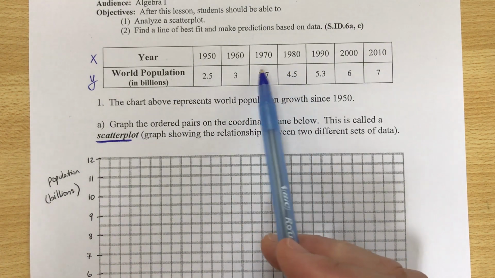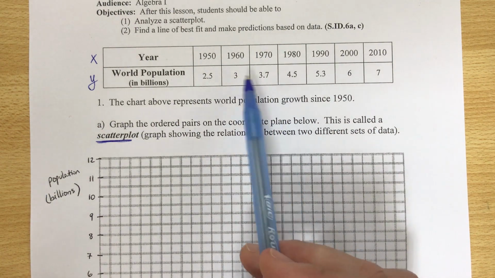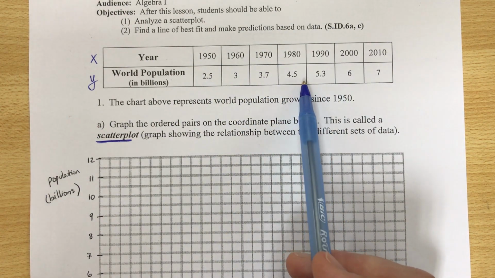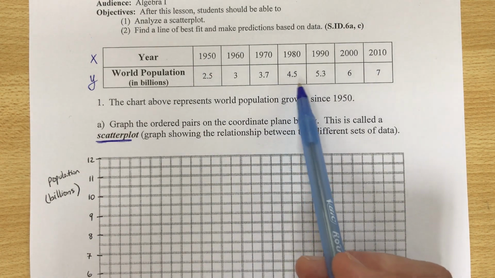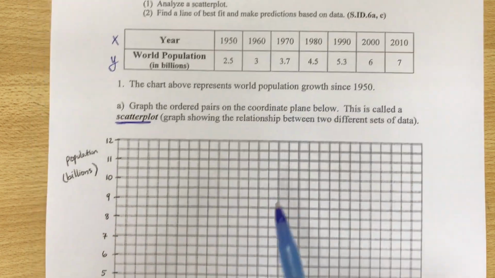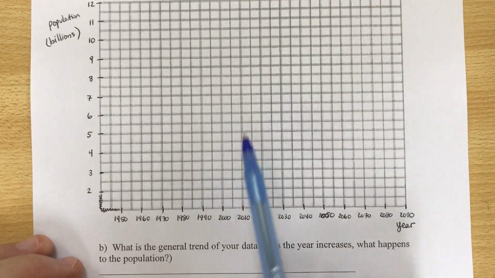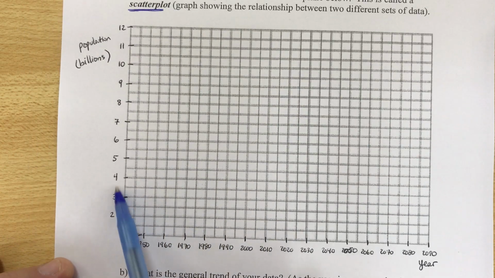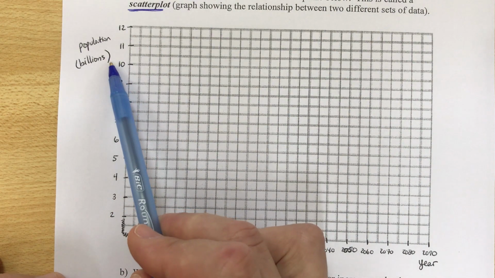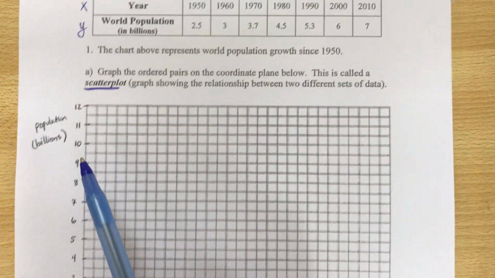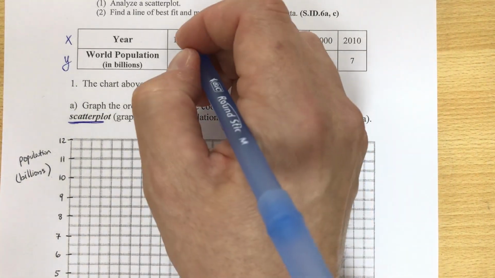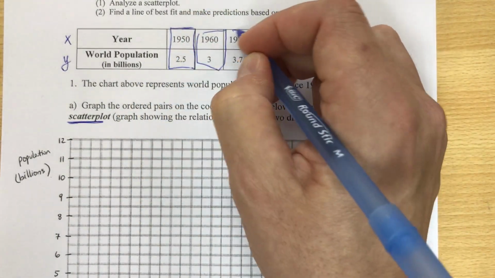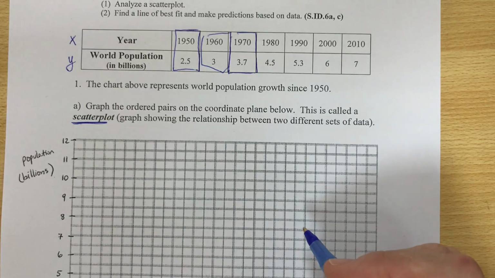They say a picture is worth 1,000 words. Well, when we're talking about data, we want to graph data because we want to look at it and because it's going to give us more information. So we're going to graph this. The x-axis is going to be the year, and the y-axis is going to be the population in billions. Now our ordered pairs are for the year and for the population.